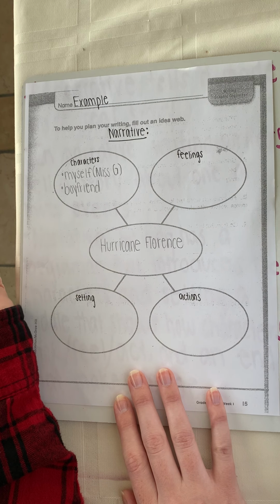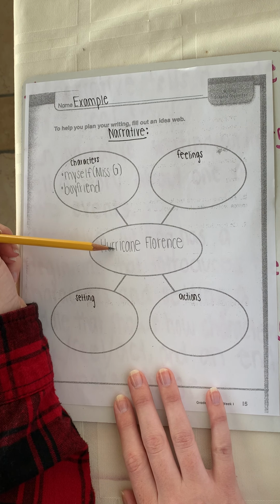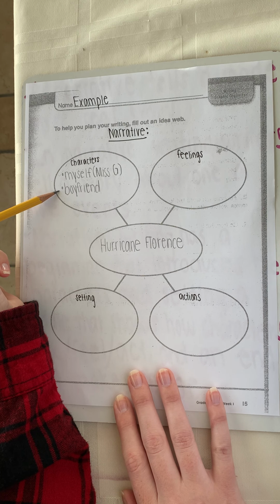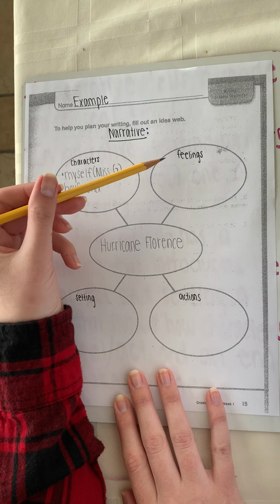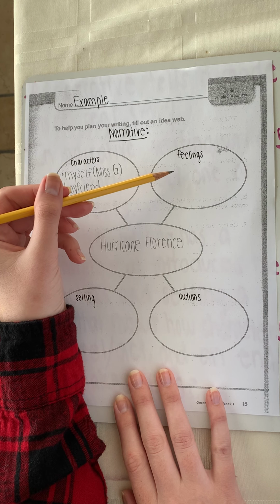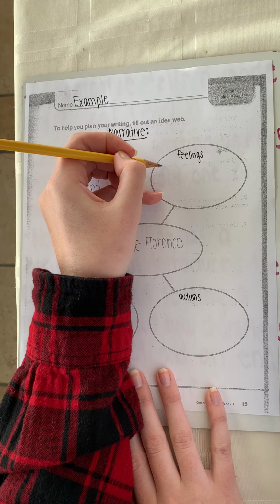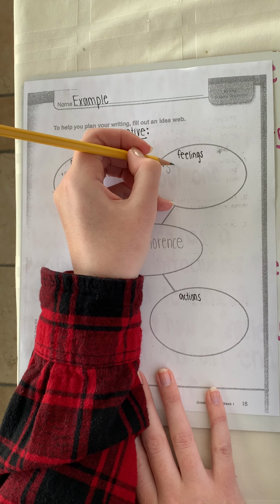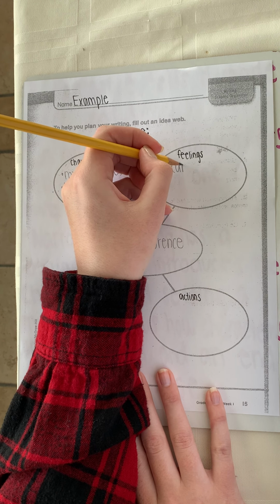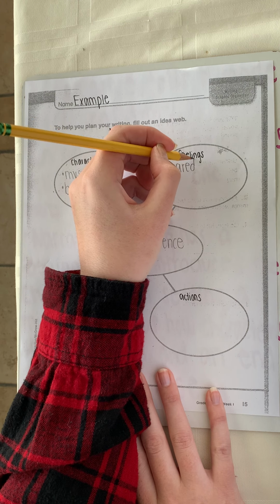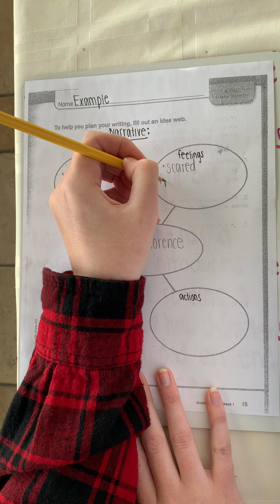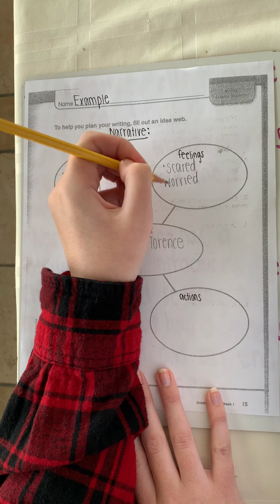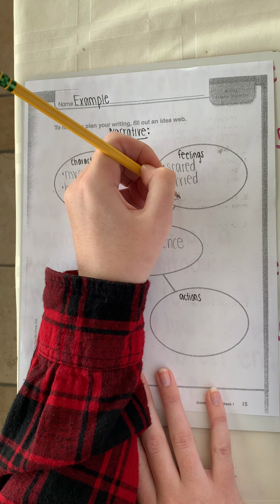I'm choosing to tell the story of Hurricane Florence, and the characters are going to be myself and my boyfriend. Thinking back to the feelings that we both felt during Hurricane Florence, I would say that we were scared, worried, anxious.